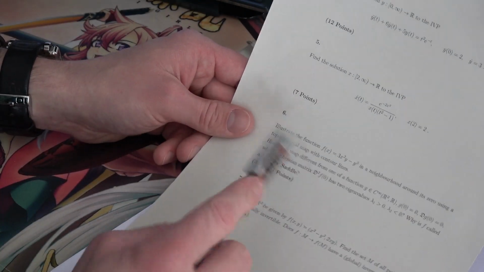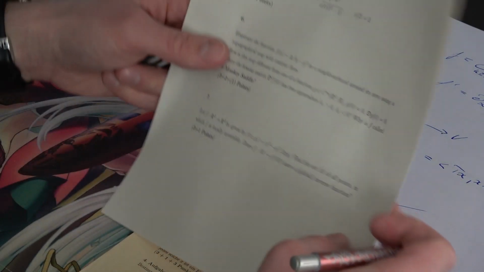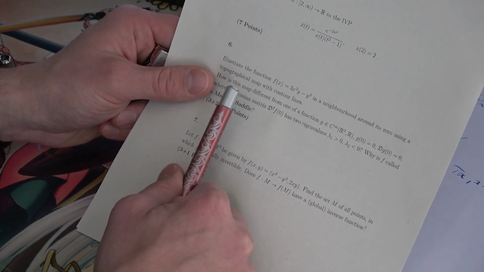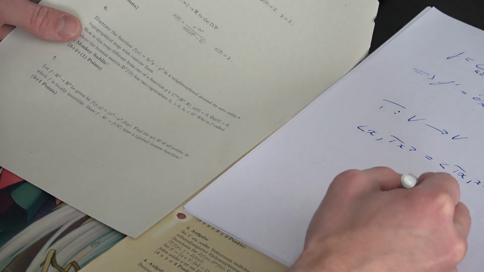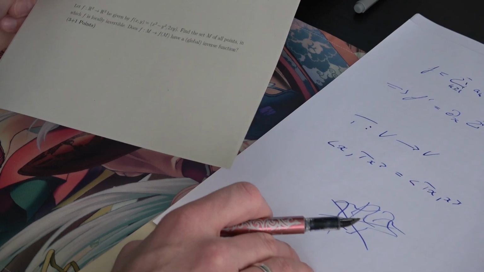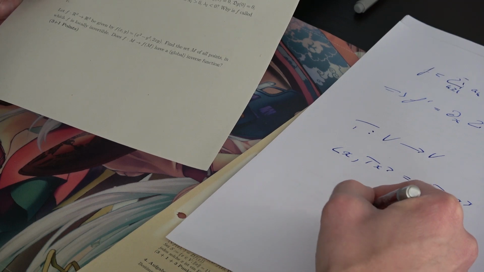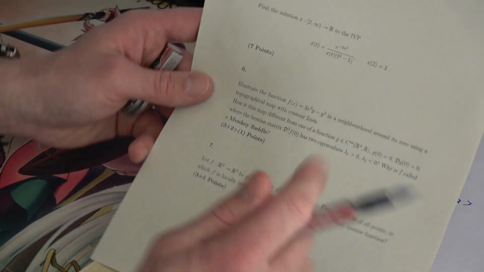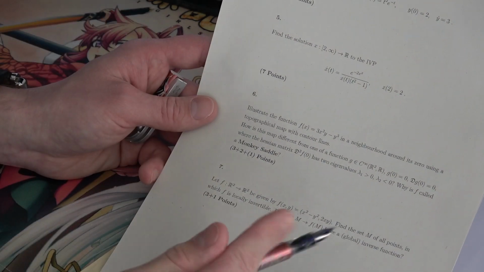For number 6, illustrate the function, meaning we want to have a 3D graph of some sort. Illustrate the function f of x in the neighborhood around its 0 using a topographical map with contour lines. Meaning we want to have something like this, okay? We want to have a topographical map, like a contour map with those height lines in here, where you have to mark, for example, singularities and stuff like this. This in fact doesn't have any singularities, but I hope you get the point here. So you have to draw this at first, gets you 3 points.